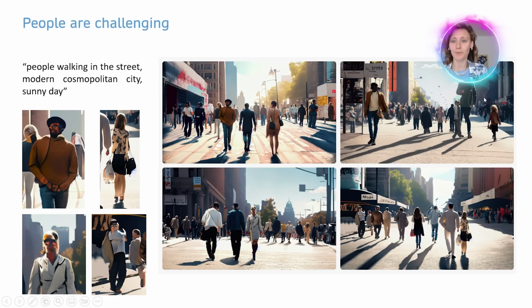And sometimes, in some cases, not always, probably it's the minority of cases, it switches the body. So you might have something like the front and then the legs are from the back. I'm not sure why this is happening, but it has some problems understanding the posture, basically.